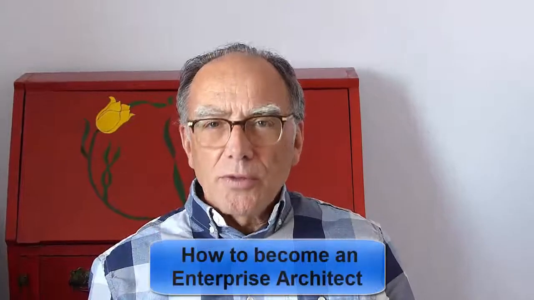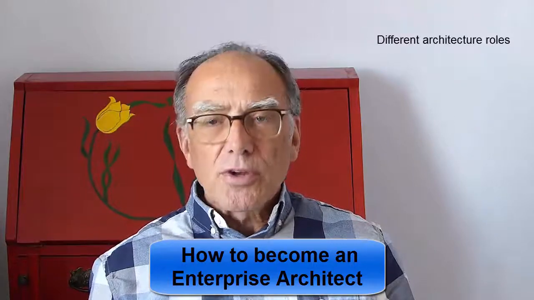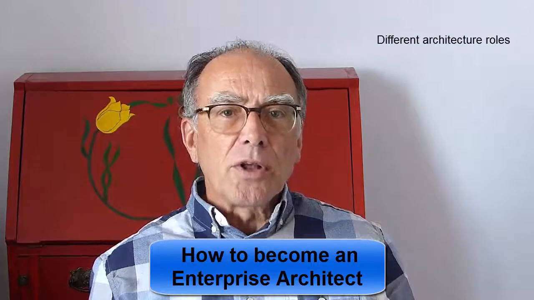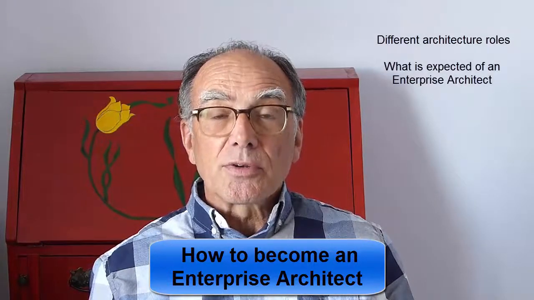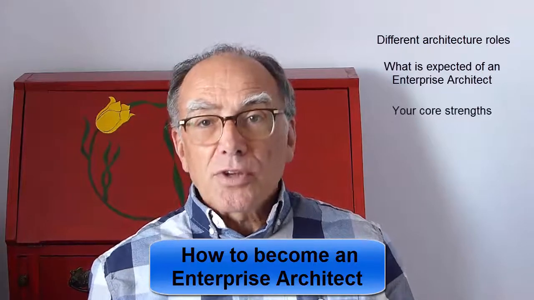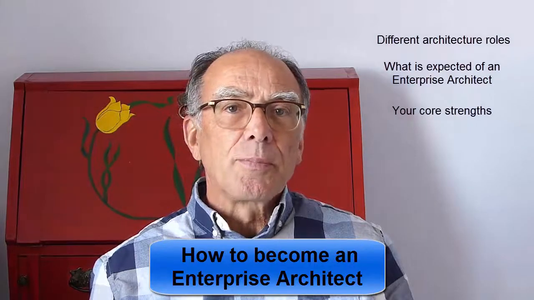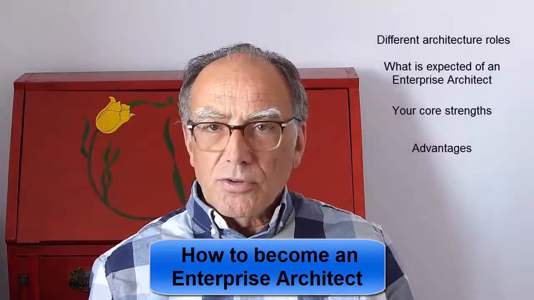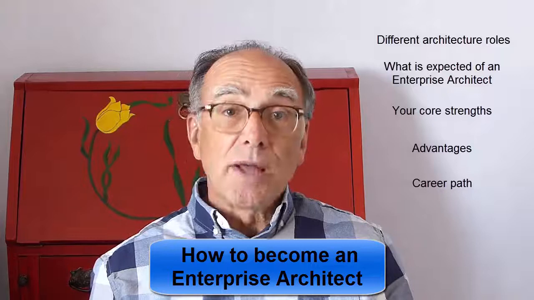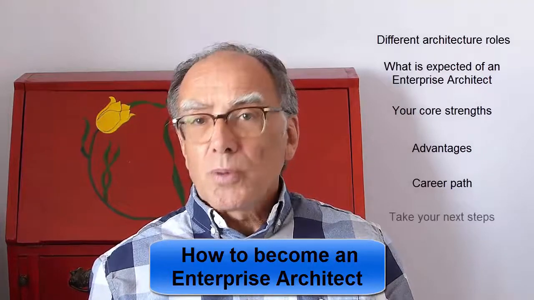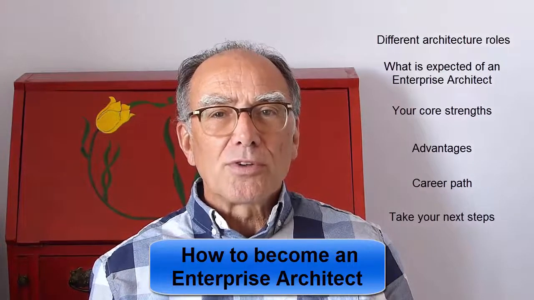I just want to go quickly through the learning objectives and outcomes that you'll get from this course. You'll learn about the different architecture roles and find out which one you'd like to become. You'll understand what's expected of you as an enterprise architect. You'll complete detailed skills and experience inventories to identify your core strengths as an architect. You'll discover the advantages of becoming an enterprise architect, and you'll plan your career path to become a successful enterprise architect. And the course will help you to find your next job on the route to being a highly paid enterprise architect.